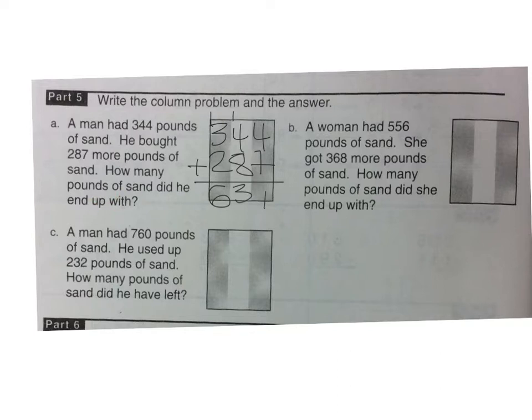Okay, so let's look at B. B says that a woman had 556 pounds of sand. So that's what I'm going to write in first, 556 pounds of sand. And then she got 368 more pounds of sand. So we've put 368.